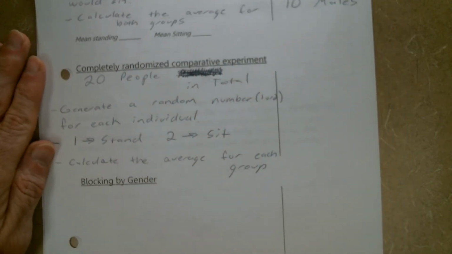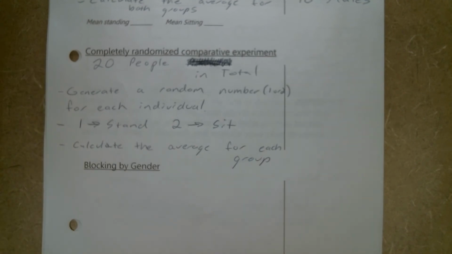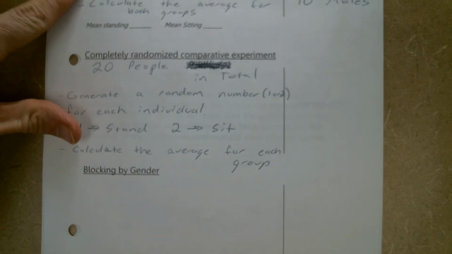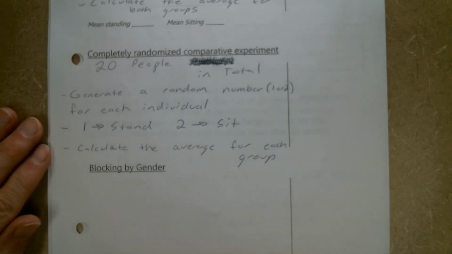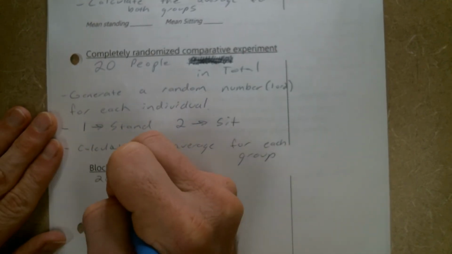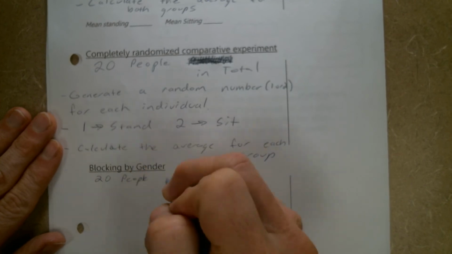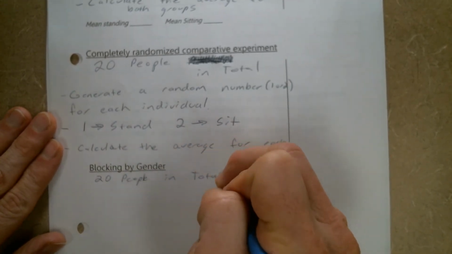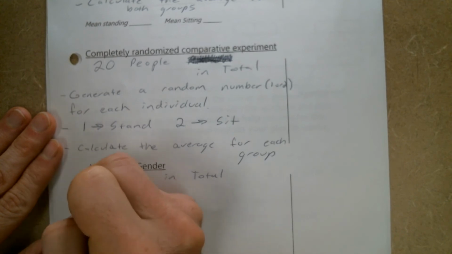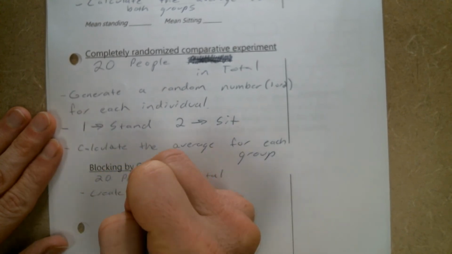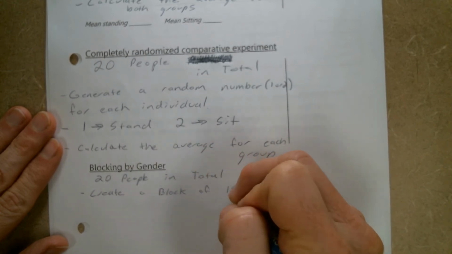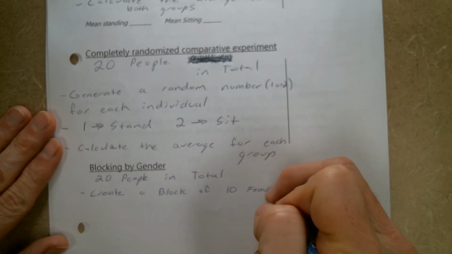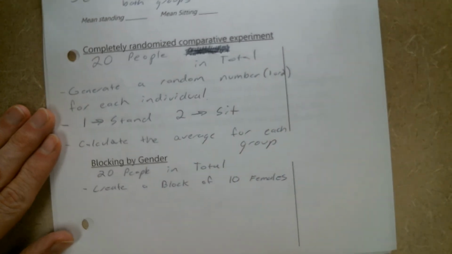All right, so third one here, blocking by gender. That's what we just talked about today. This was from the previous class, this is today's. How does this differ? We still have 20 people in total. So we can create a block of 10 females. That's step 1.